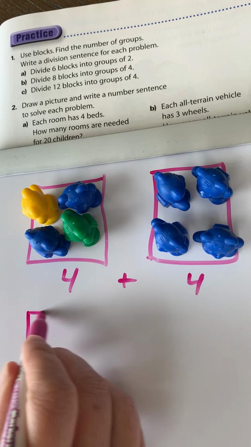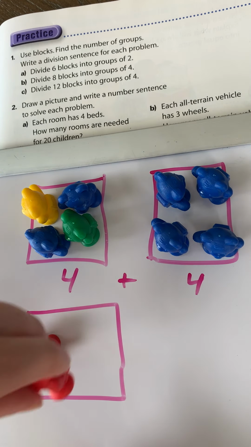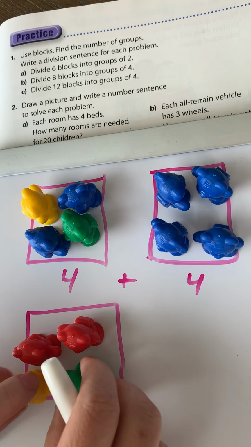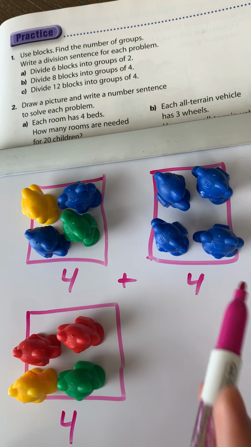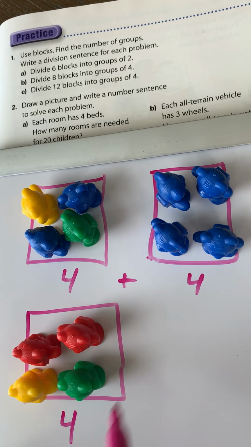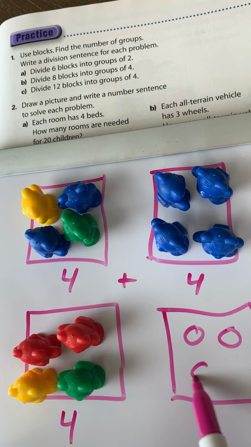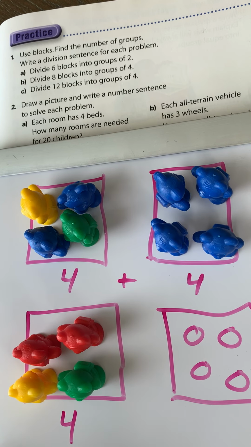I've drawn another room. Put 4 bears in that room. Now I've got another 4. Now I've got 4, 8, 12. Draw another room. Put 4 bears in there. And keep drawing until you get to 20. So that every kid has a room.